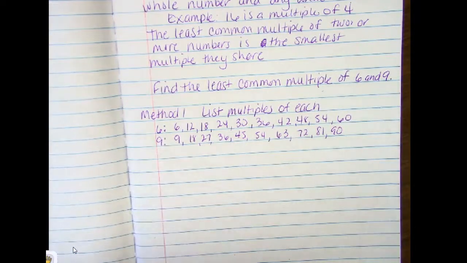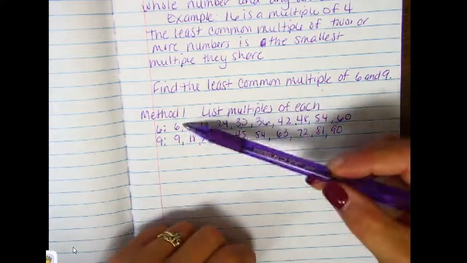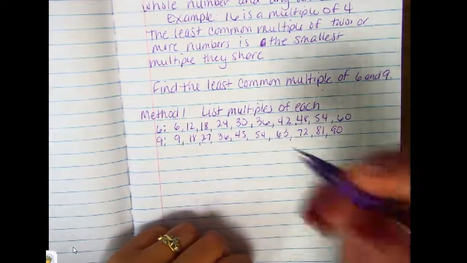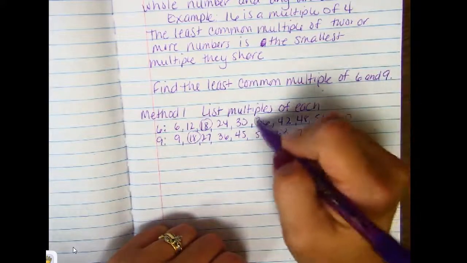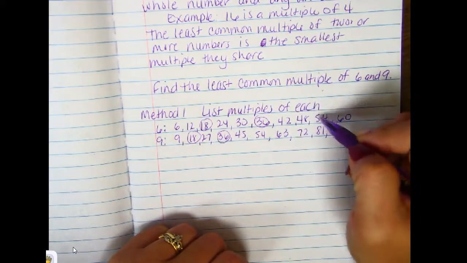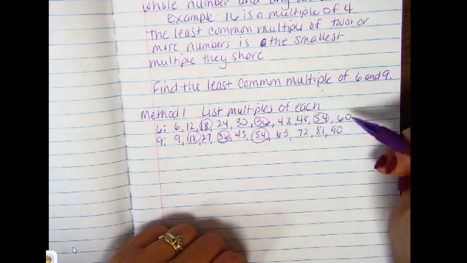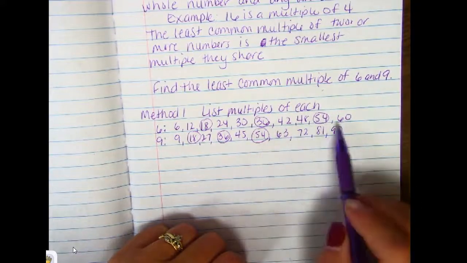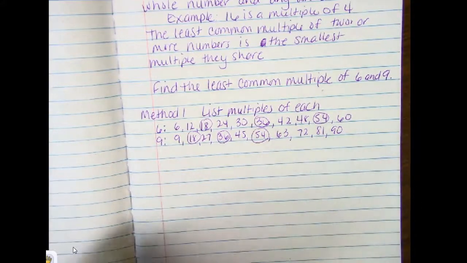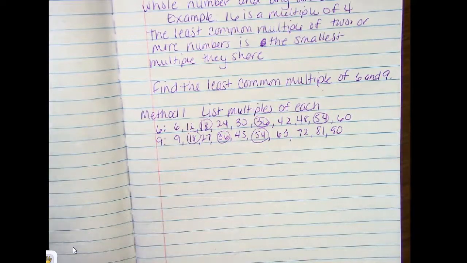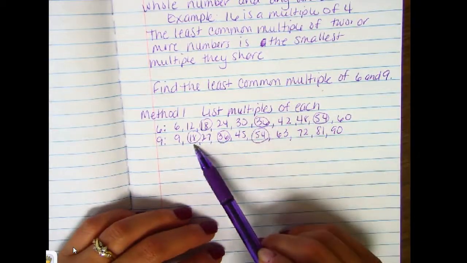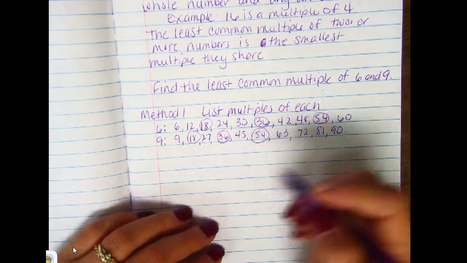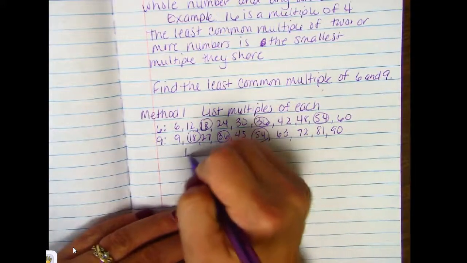So we've got the first 10 multiples. Now I'm going to look through my list and see which ones they share. So they share 18, and they share 36, and they share 54, and that's it. So I'm going to look for the smallest of these numbers that they share. So I wouldn't choose 54, I wouldn't choose 36, it's going to be 18. 18 would be the least common multiple, or the LCM.